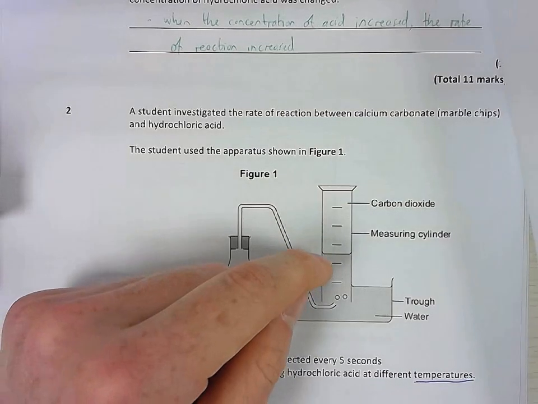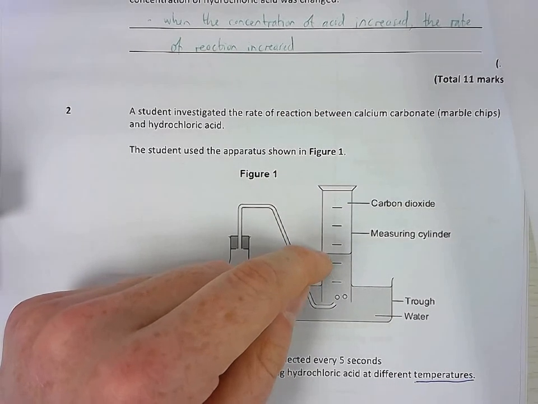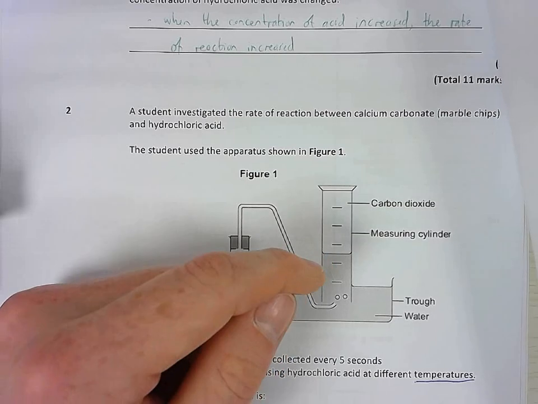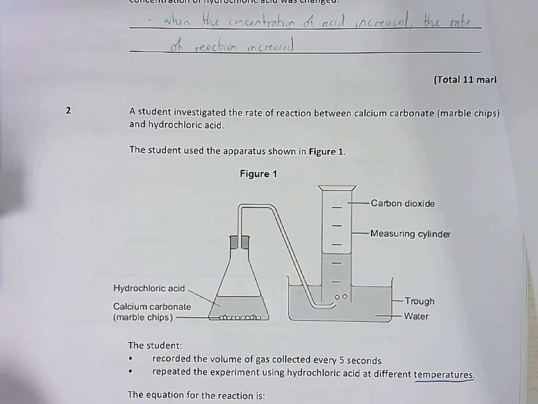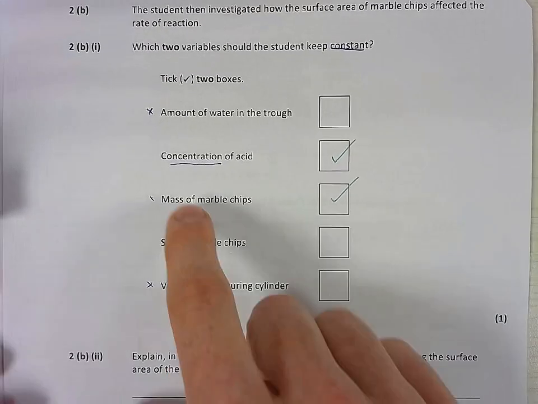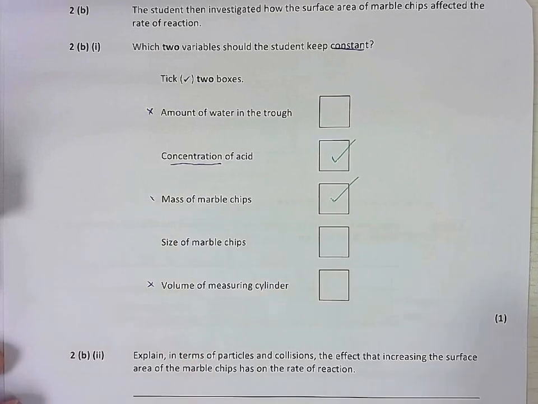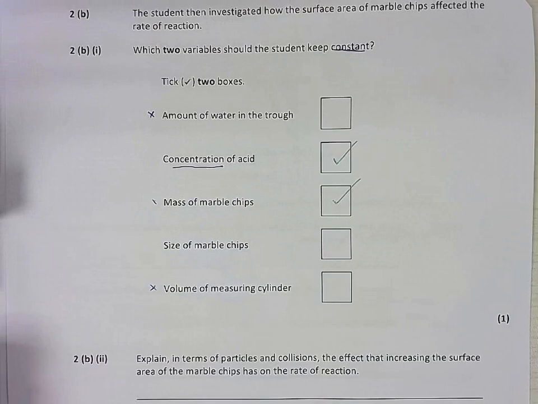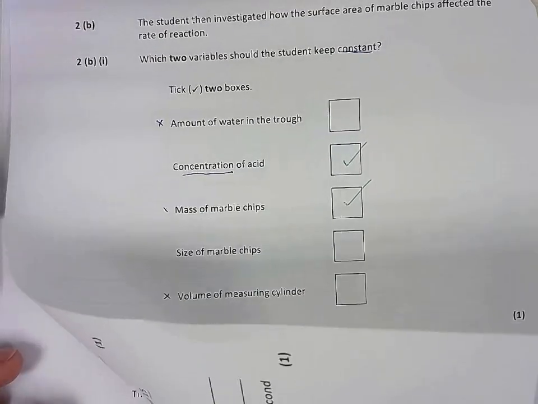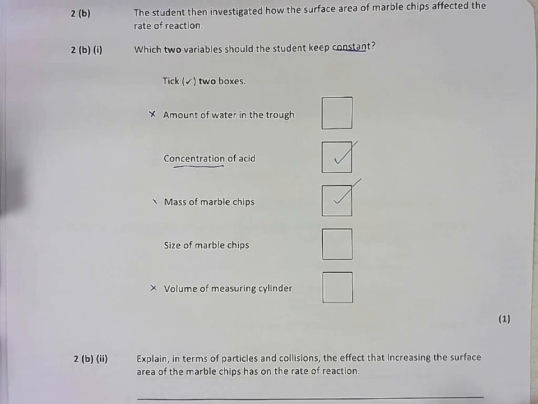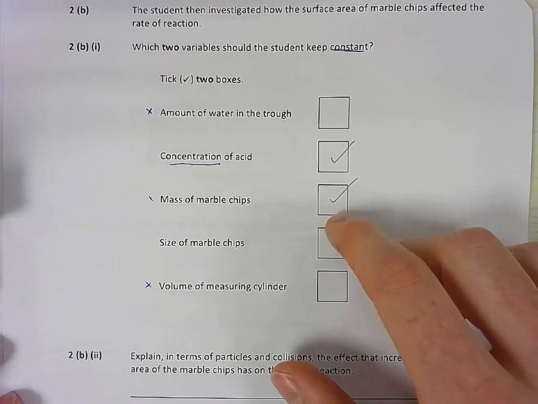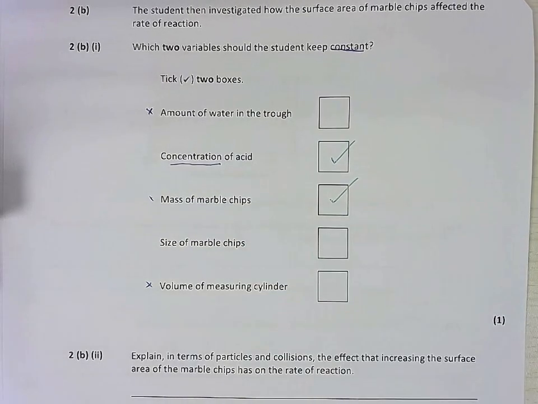So as long as we just read what the level was at the start and then read where it gets to at the end, we'd still be able to measure the volume of gas perfectly correctly. Whereas if we change the mass of the marble chips, then we might end up with different amounts of gas being produced, different amounts of carbon dioxide, and that could make the results hard to interpret. So that's why we want to keep the mass the same.